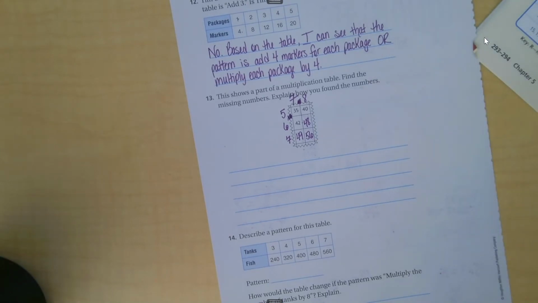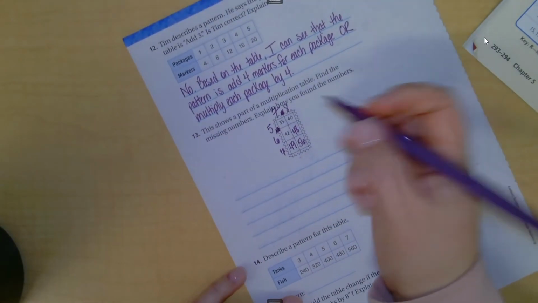Okay, we found them by figuring out what row they came from.